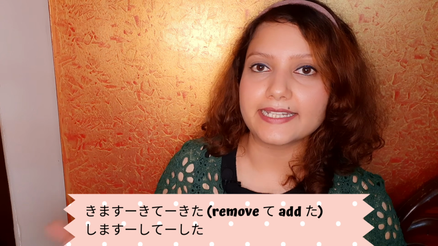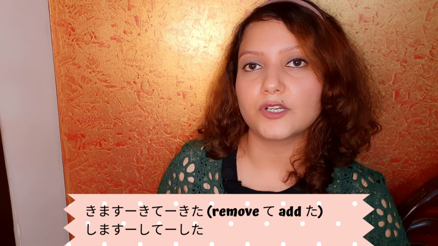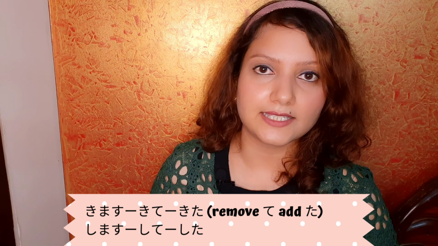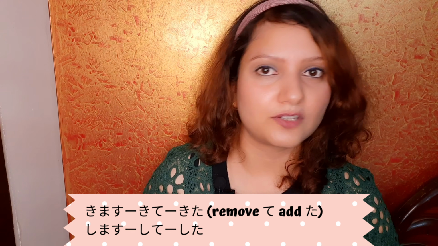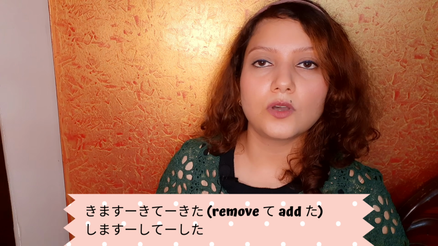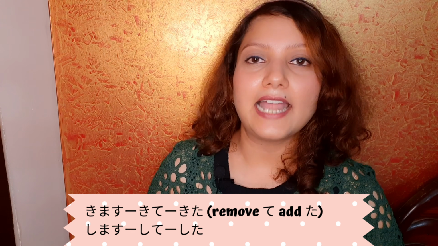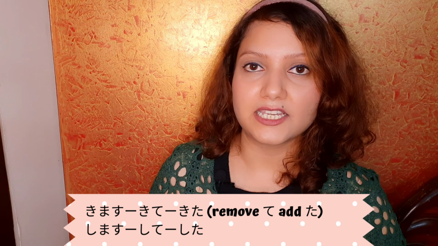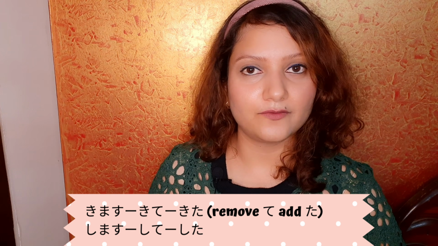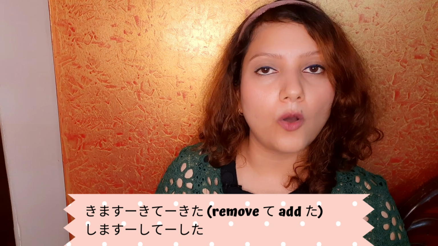For example, let's understand the group 3 verbs first. So 2 irregular verbs are there in group 3, shimasu and kimasu, right? So kimasu, te form is kite, and shimasu, te form is shite. So you know the te form. Now you just have to remove te from the end and add ta instead. So shite will become shita. Kite will change to kita. This rule will be the same for all the groups.